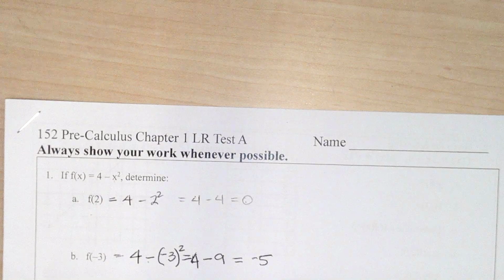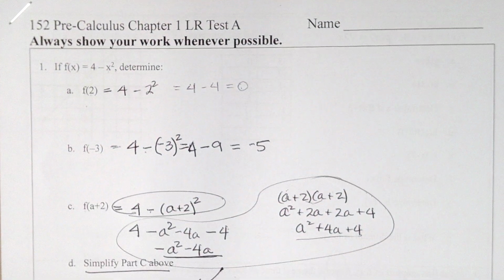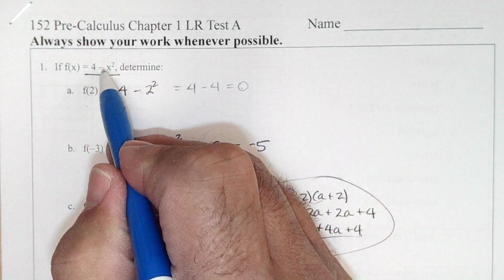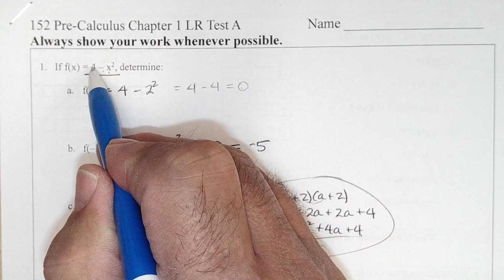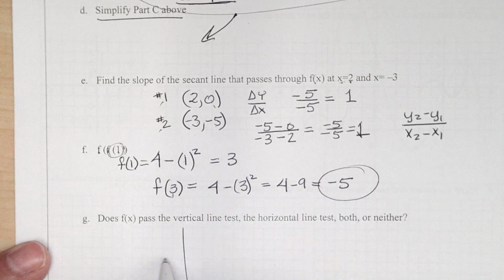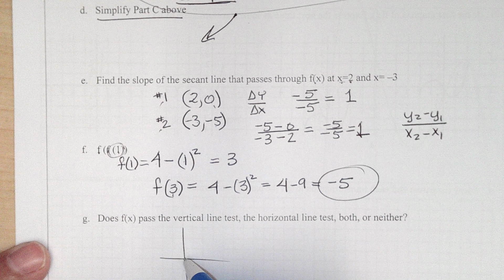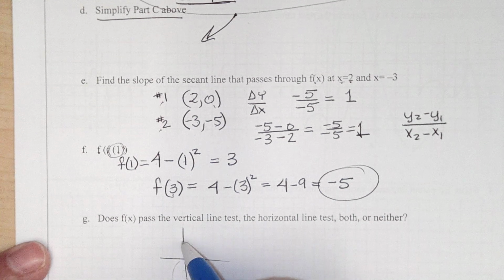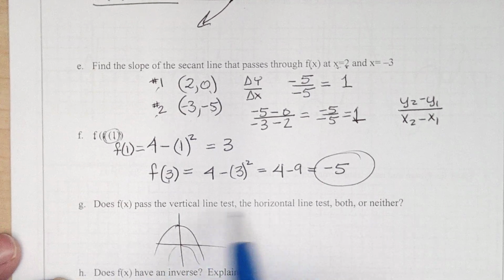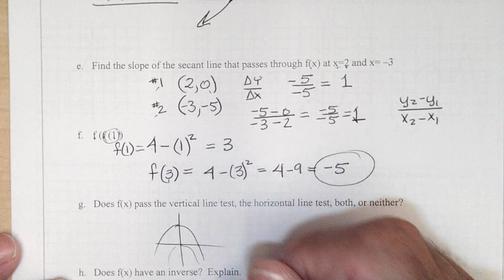Now, if you were to graph this, and you could type it into your calculator, it's an upside down parabola moved up 4. And so it does not pass the horizontal line test, but it does pass the vertical line test.